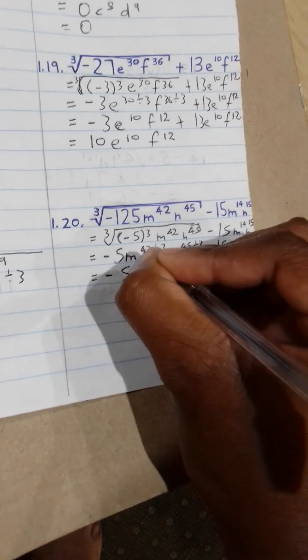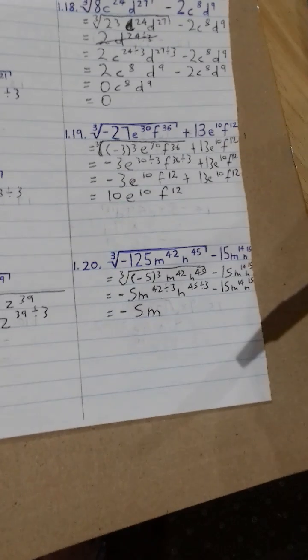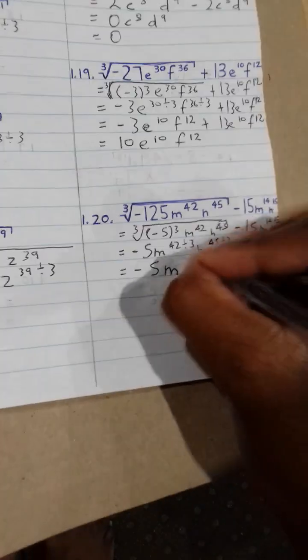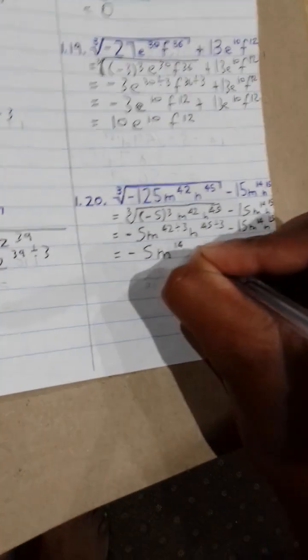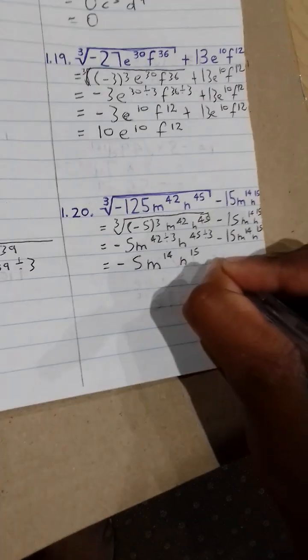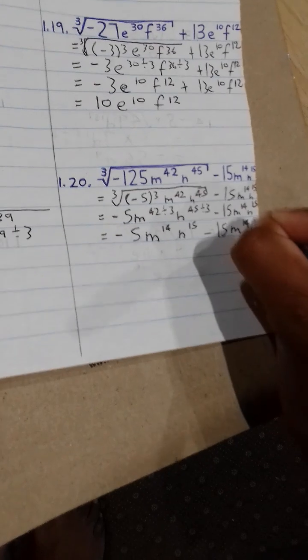So it's negative 5 m to the power of 14 (42 divided by 3), n to the power of 15 (45 divided by 3), minus 15 m to the power of 14, n to the power of 15.